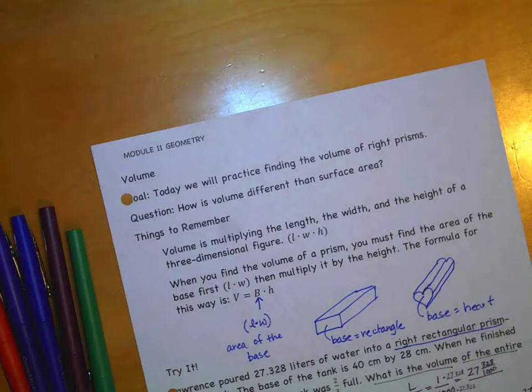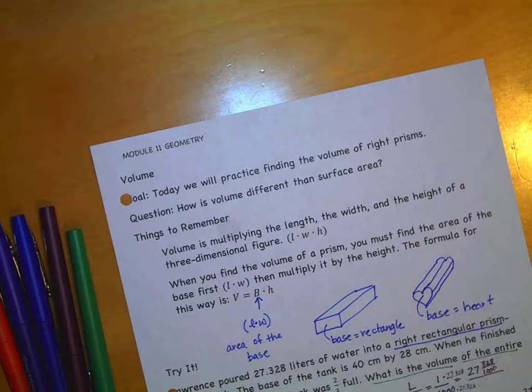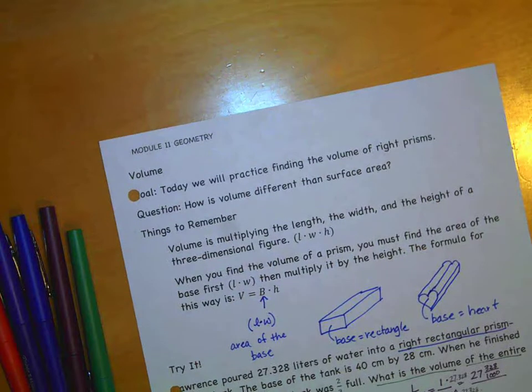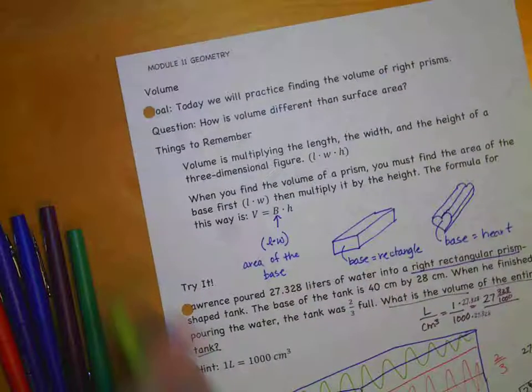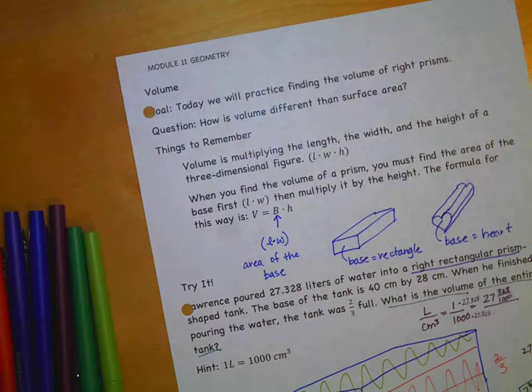Okay, going back. Today we practiced finding the volume of right prisms. I gave you a whole bunch of stuff to think about and practice. How is volume different than surface area? The volume tells us the amount of space inside, the whole thing, not the amount of space on the outside. A valuable thing to remember in 7th grade: from here on out, whenever you're doing volume, you take big B times H. Big B just means the area of the base, the length and the width, and then times the height.